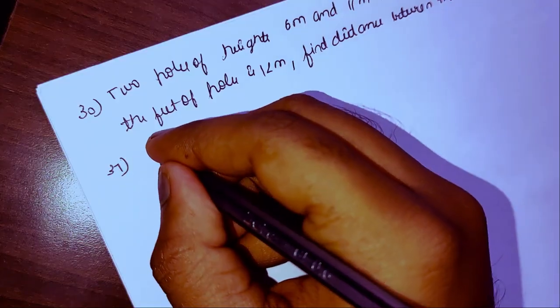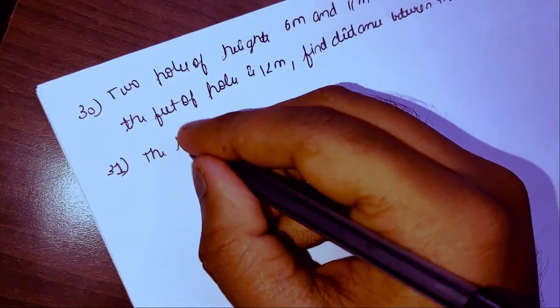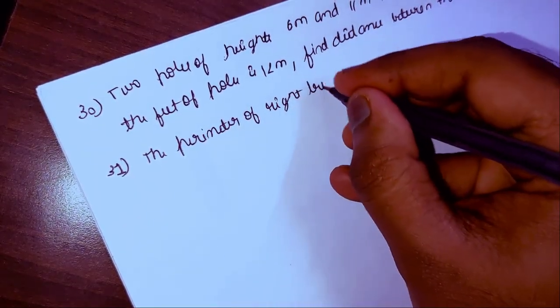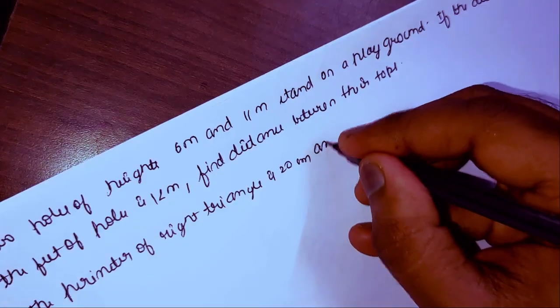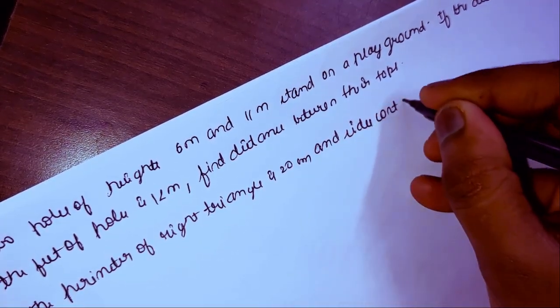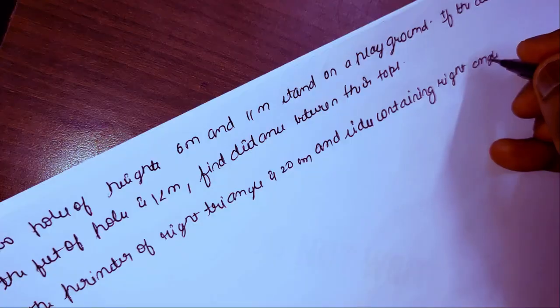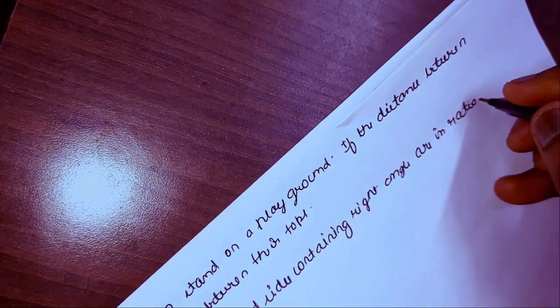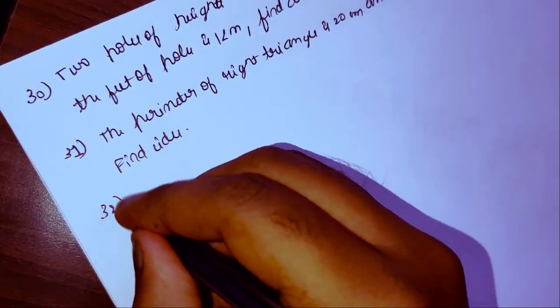31st one. The perimeter of a right triangle is 20 centimeter and the sides containing the right angle are in the ratio 4:3. You have to find the sides. 32nd one.